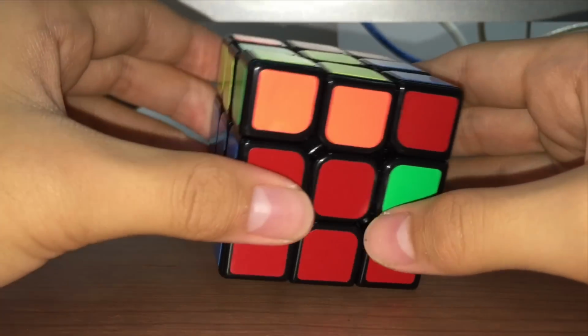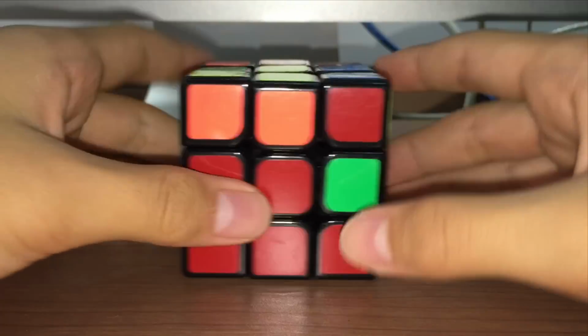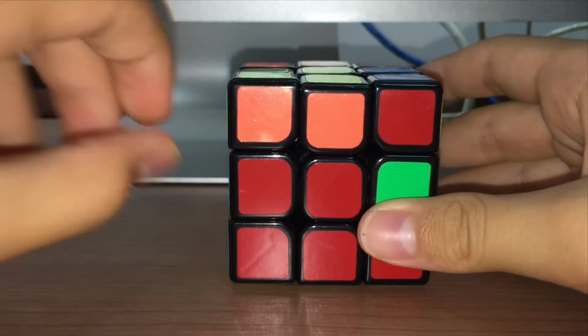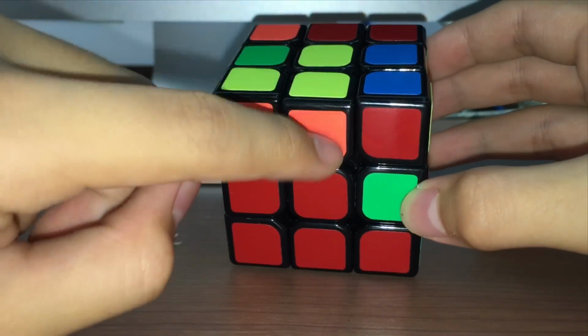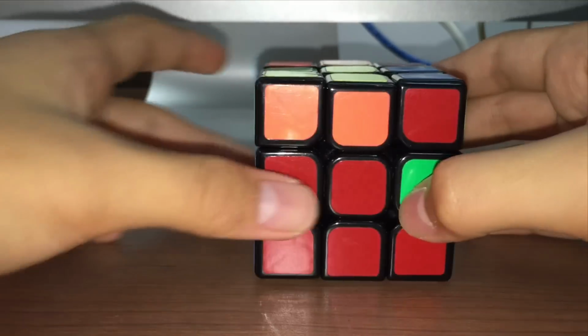Perform one of the two algorithms I taught you just now, this time focusing on a yellow edge piece. Let's say I want to move this edge piece here, to replace it with this and then bring it back in.